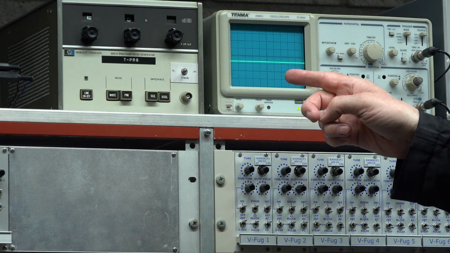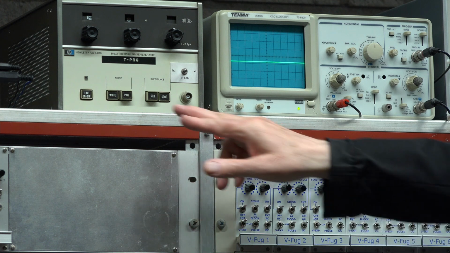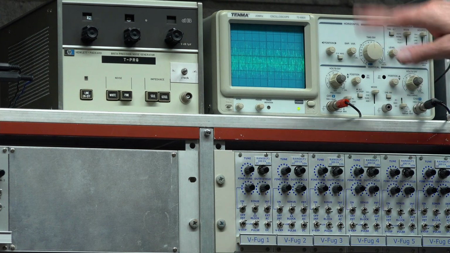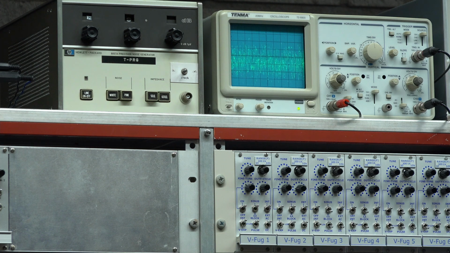So this is the Hewlett & Packard precision noise generator. And it is now on the setting white noise. And well, you probably all know how white noise sounds, but nevertheless I'm going to connect it and let you hear it. And I'm also going to connect it to the oscilloscope so that you can see it. And you can see that it is a very wild pattern of which the amplitude has random characteristics.